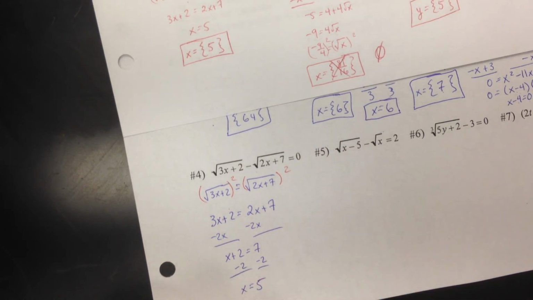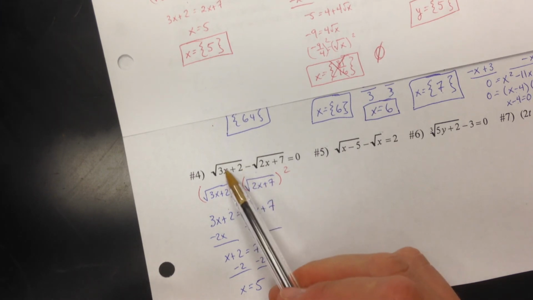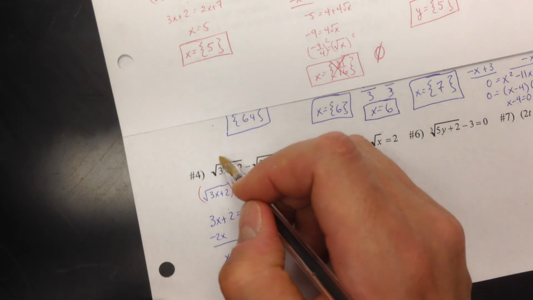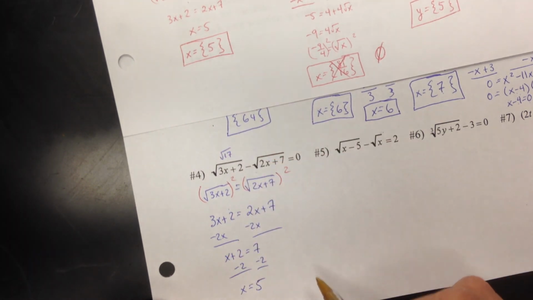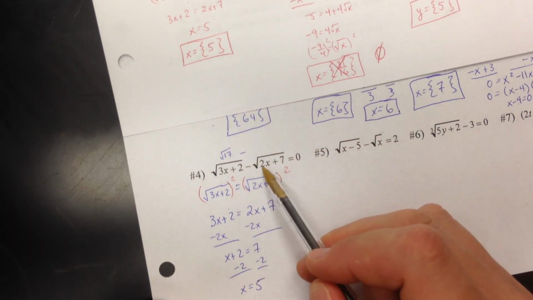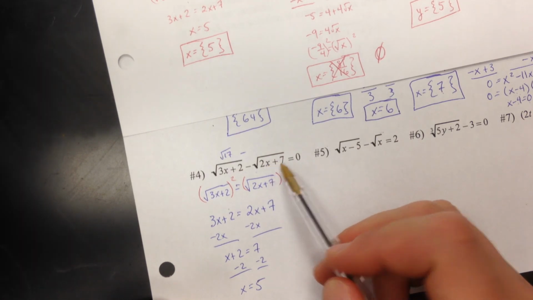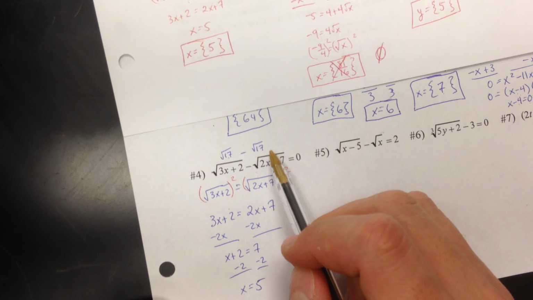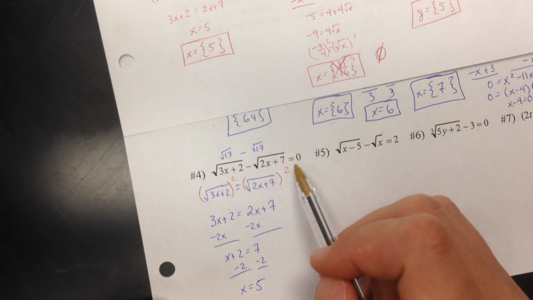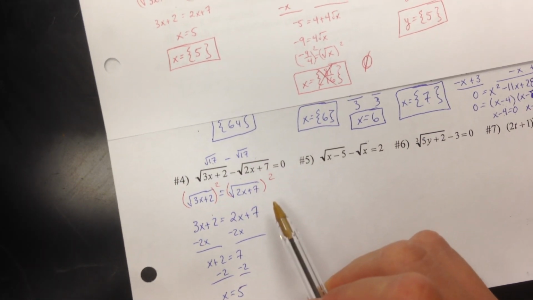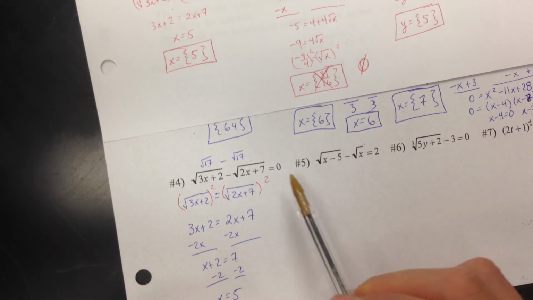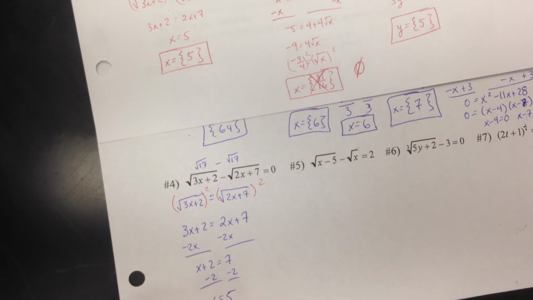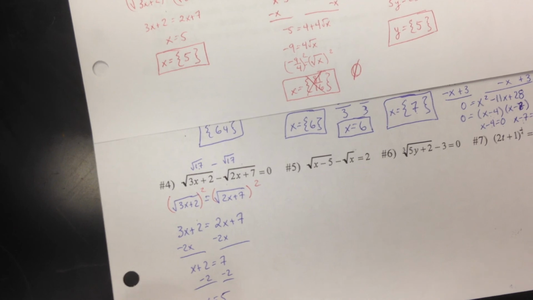And that's our answer. Now let's check it. If I put a 5 back in here, I get 3 times 5 is 15 plus 2. That's square root 17. Minus 2 times 5 is 10 plus 7 is also square root 17. Square root of 17 minus itself is equal to 0. So this is good. That's our answer. Okay, so I'm going to stop there. That's part 1. And we'll come back and do the last 3 problems for part 2.